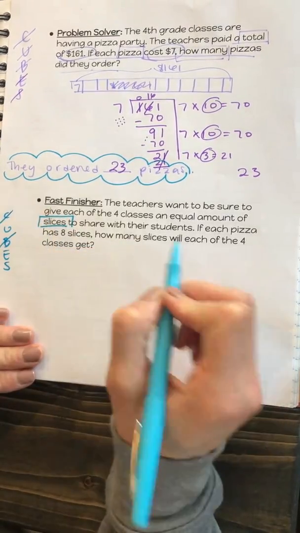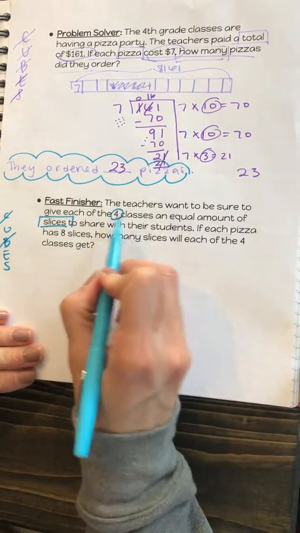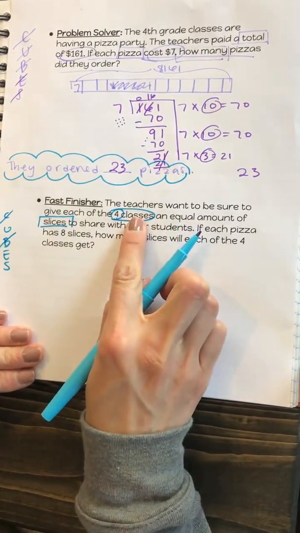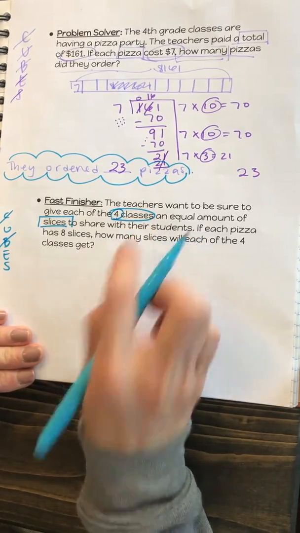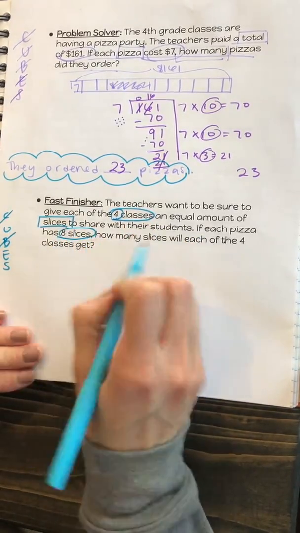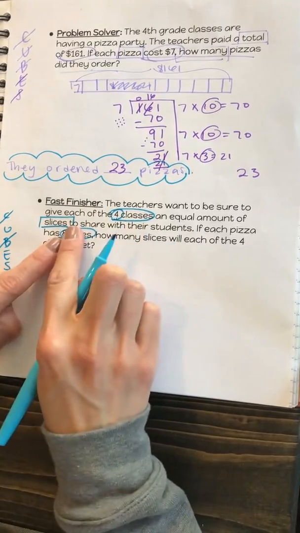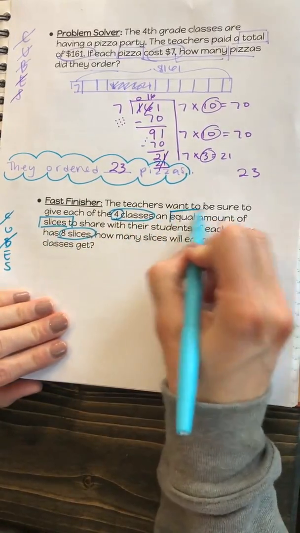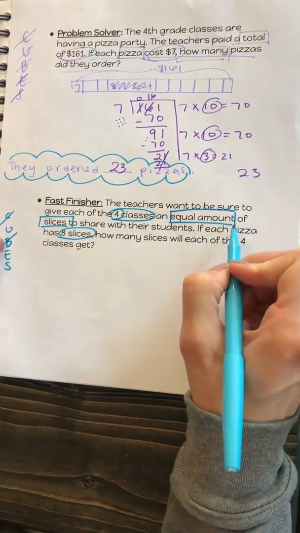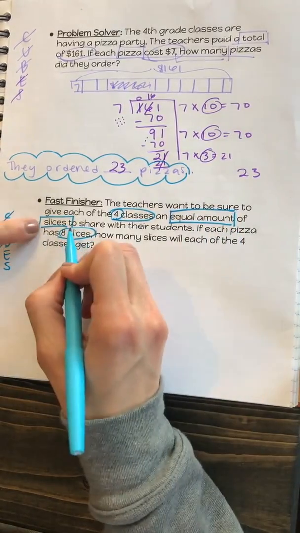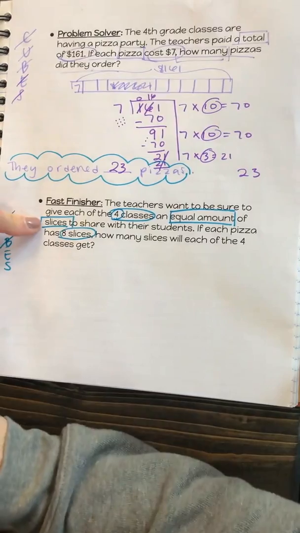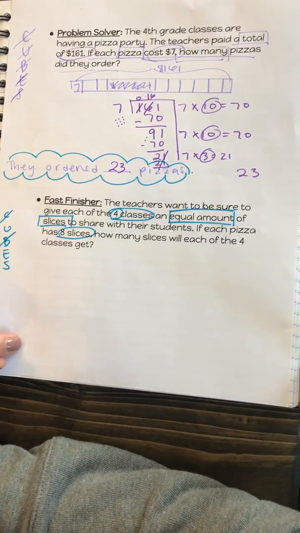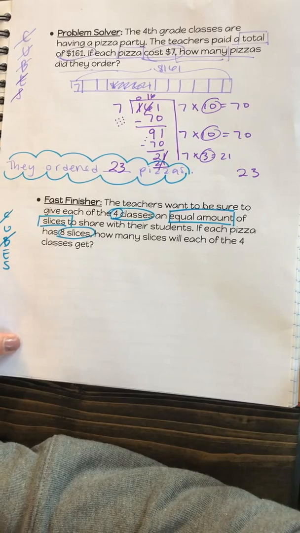So our circling quantities, we have 4, and I'm not just gonna circle 4, I'm gonna circle 4 classes, okay? It's important that you're distinguishing what that 4 is representing, 4 classes. 8 slices, so we have 8 slices, not just circling 8, but 8 slices, 4 classes. Equal amount is important for boxing keywords, okay? And so is slices, okay? We're not dividing up pizzas among the 4 classes. We're dividing up slices of pizza among the 4 classes, okay?